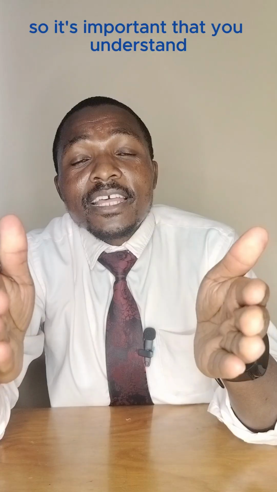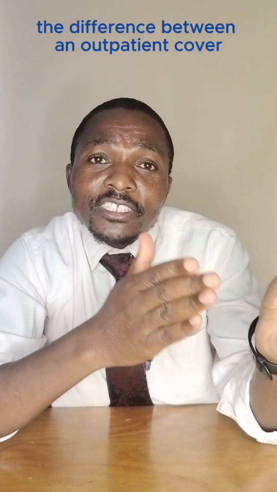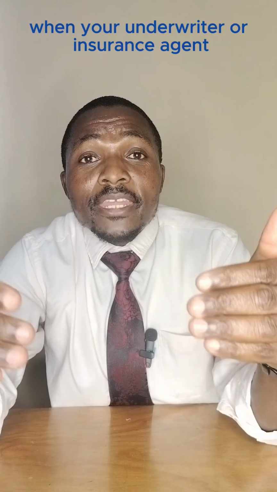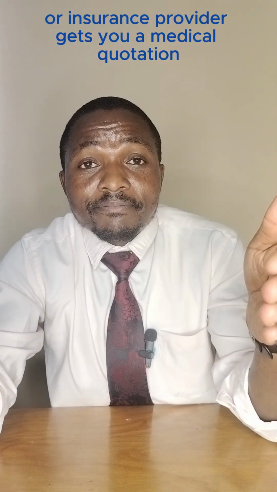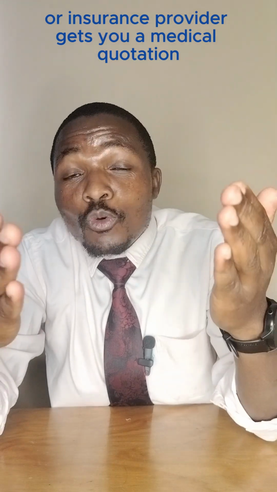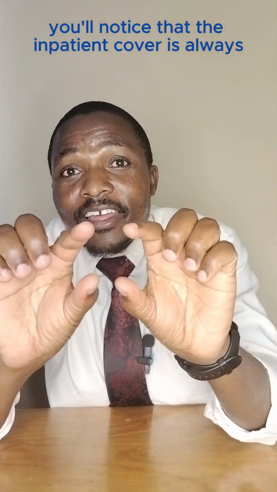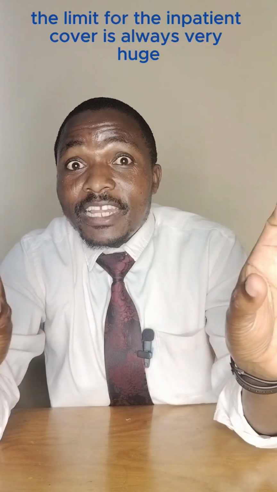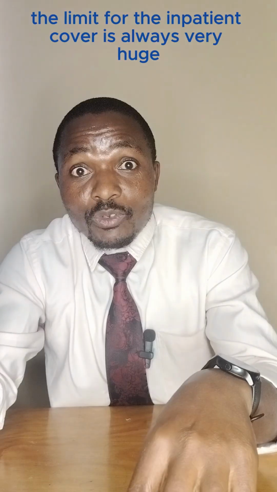So it's important that you understand the difference between an outpatient cover and an inpatient cover. It is very critical. In most cases, when your underwriter or insurance agent or insurance provider gets you a medical quotation, you'll notice that the limit for the inpatient cover is always very huge, from 200,000, 500,000 into millions.